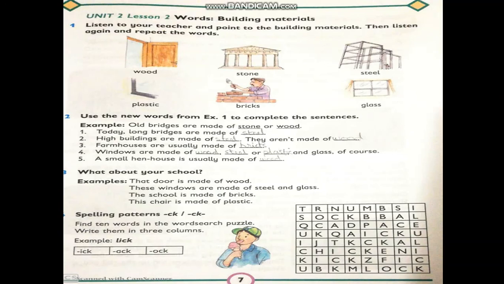Question number 3 is, what about your school? For example, the door is made of wood. These windows are made of steel and glass. The school is made of bricks. This chair is made of plastic. These are just examples to let you know what the building materials are.